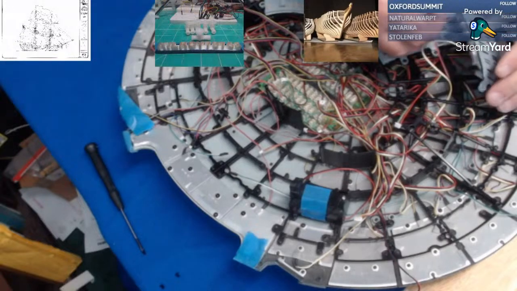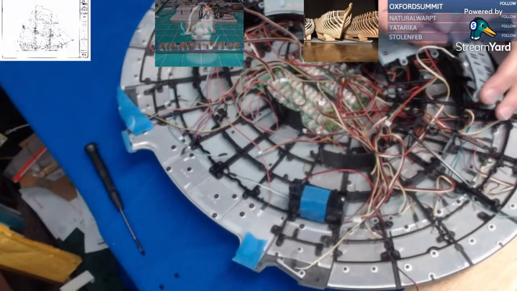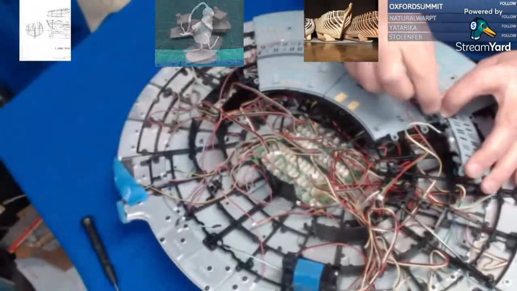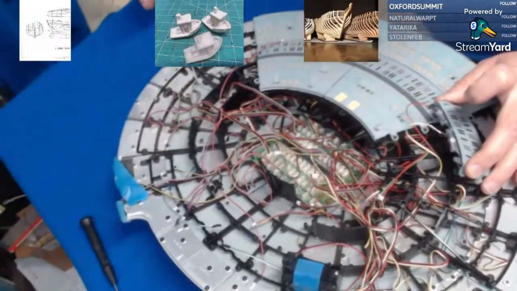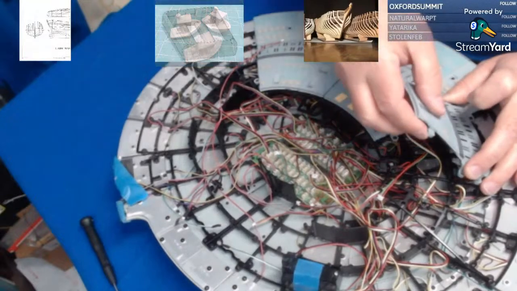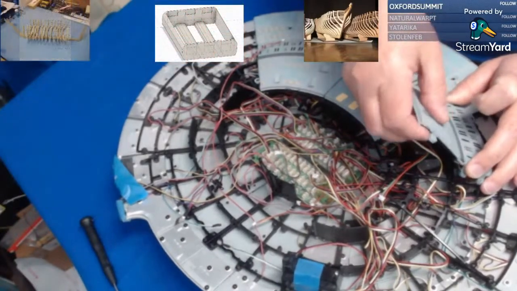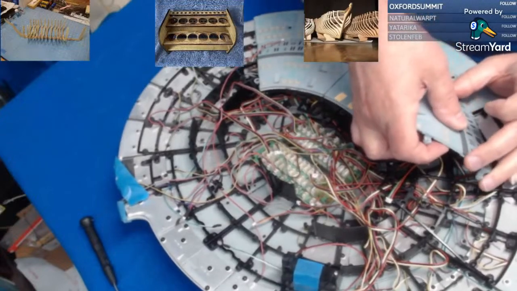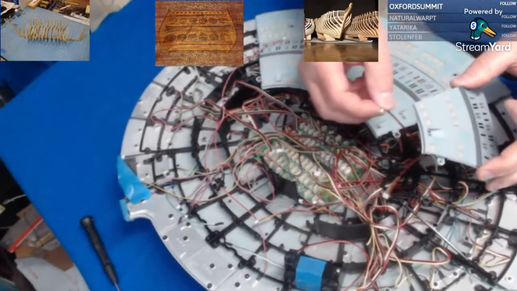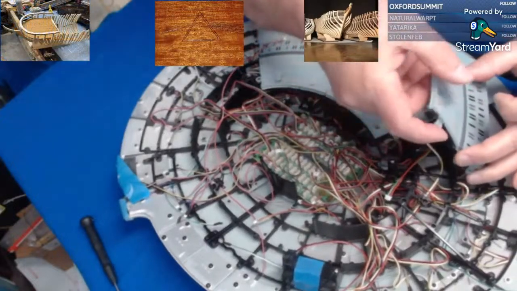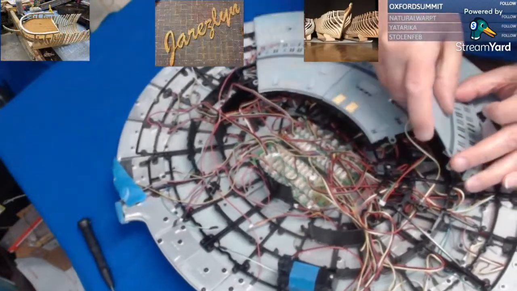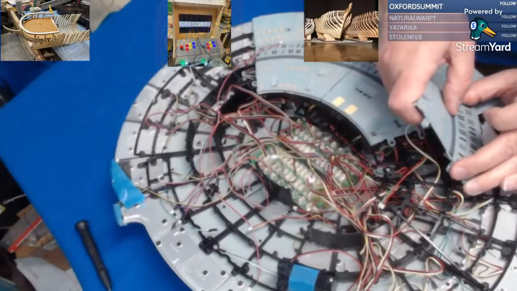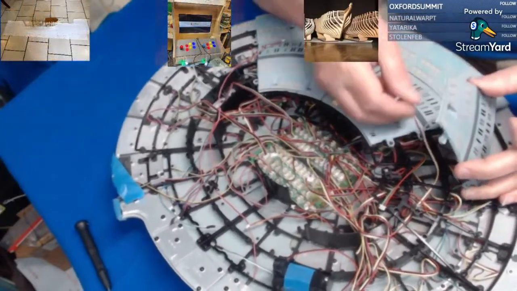So let me try this again. Oh, wait. Here we go. Okay. Do I sneak it in there? Will it stay? Does it hold in there? No! Let's try this. All right. It's in the slot.